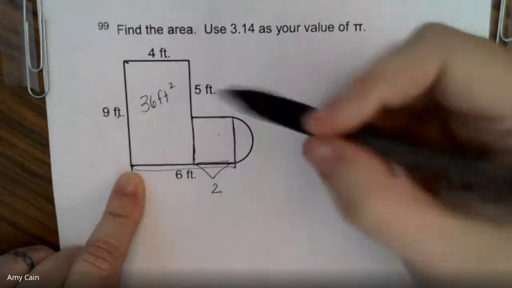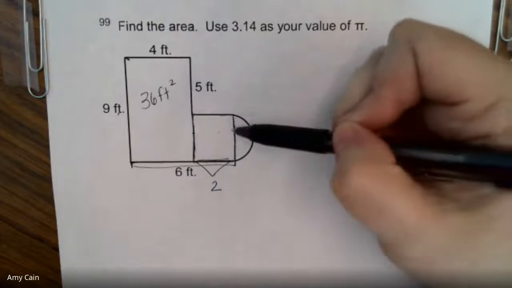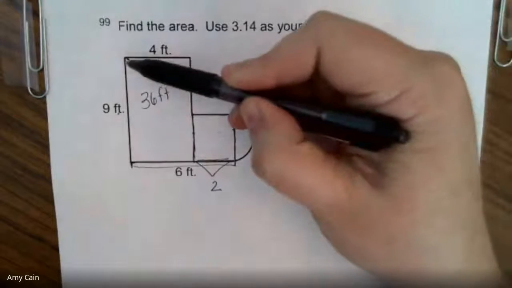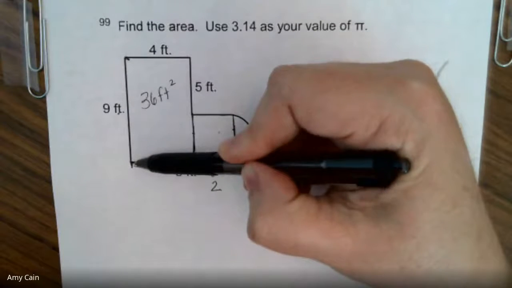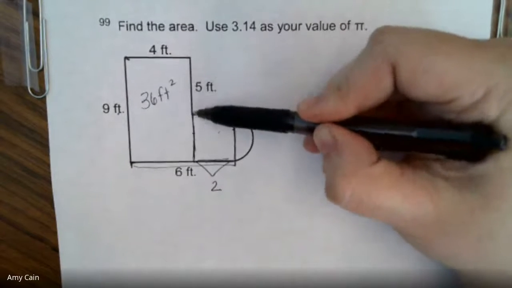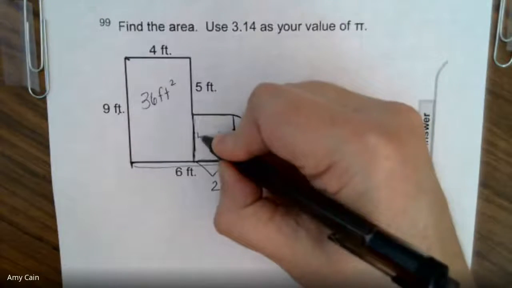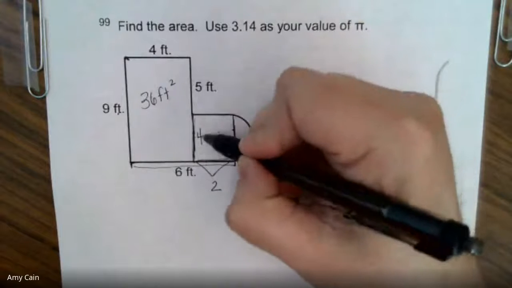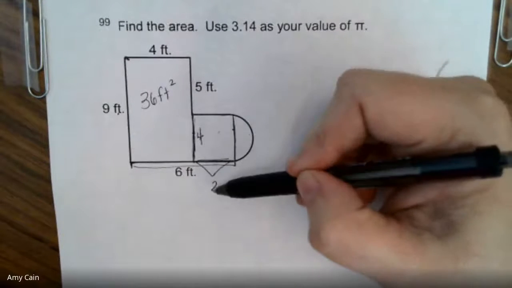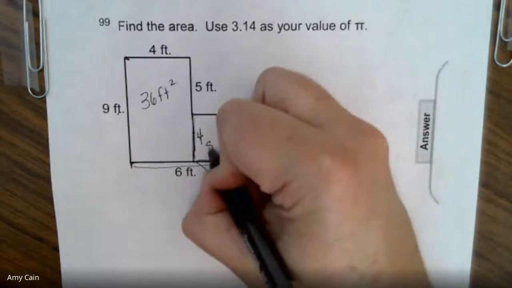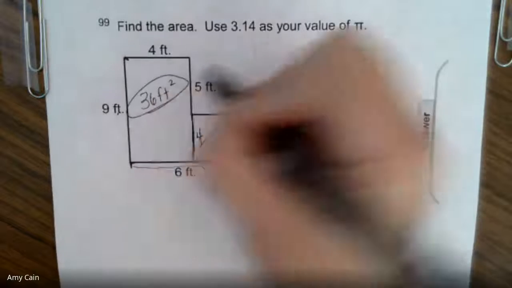Okay? Now we need to find one of our vertical lines, and both of them are the same. Okay, again, the whole length of this long line here is 9. If we look here, this is 5. So what does this part right here have to equal? You got it, 4, because 5 plus 4 equals 9. So now we have a rectangle of 4 times 2, which is 8 feet squared. I'm going to circle this in with my other numbers, so they don't run into it.